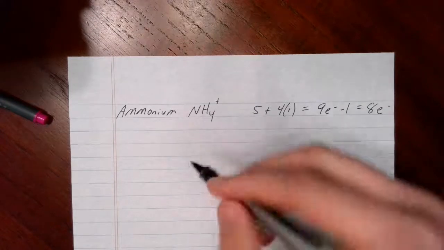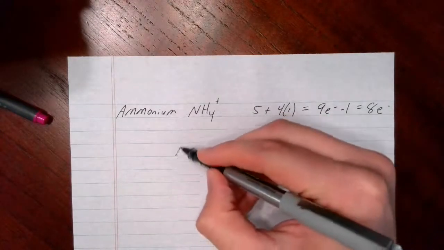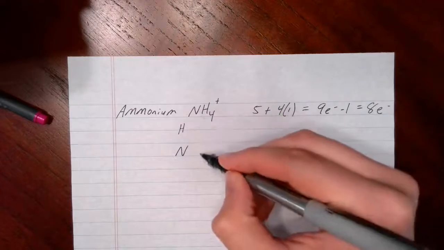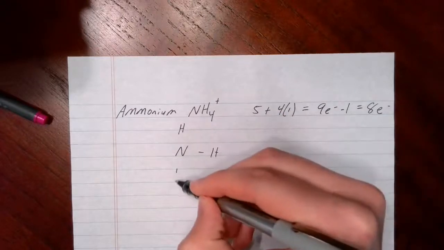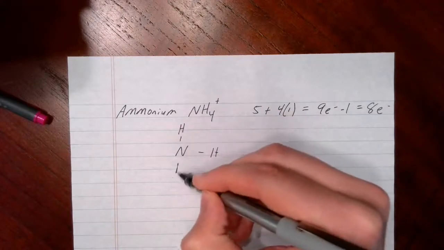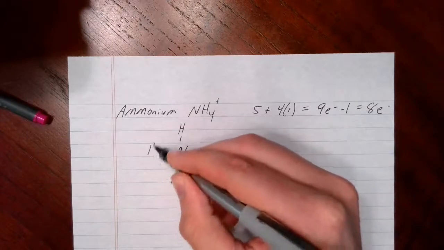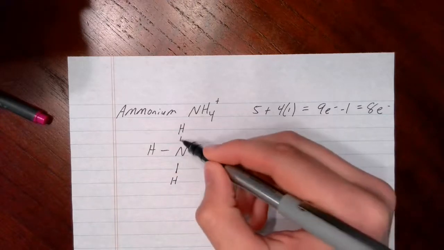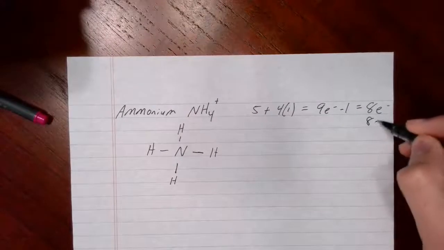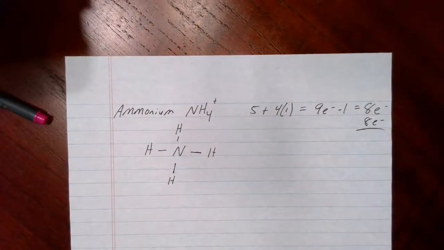So now we want to decide the central atom. So it should be pretty obvious here. Hydrogen cannot be the central atom. Okay, so we connect the nitrogen and the hydrogens. Okay, so I use 2, 4, 6, 8. I already used 8 electrons. Okay. So if I did this correctly, I should be done.